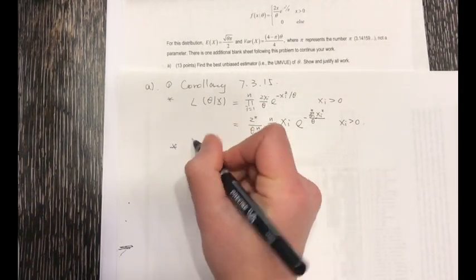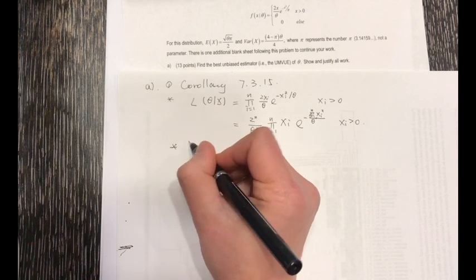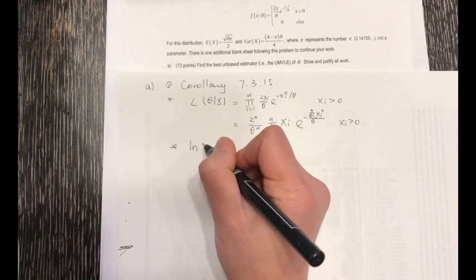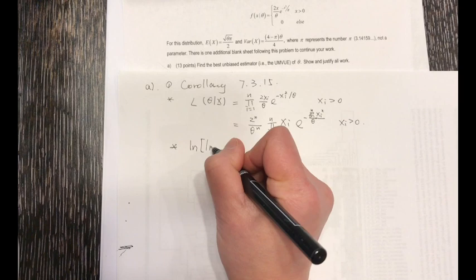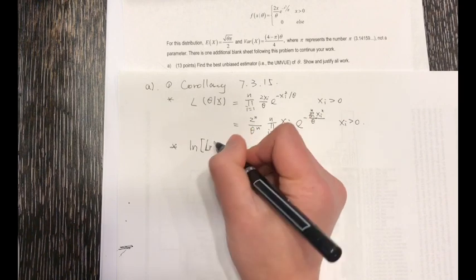And the next step, we need to find the log likelihood function. We use natural log.